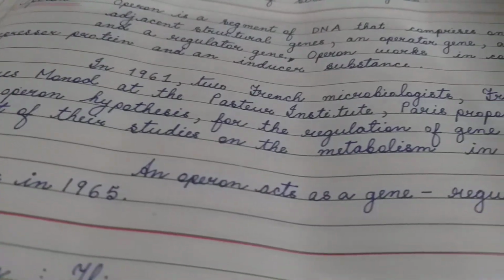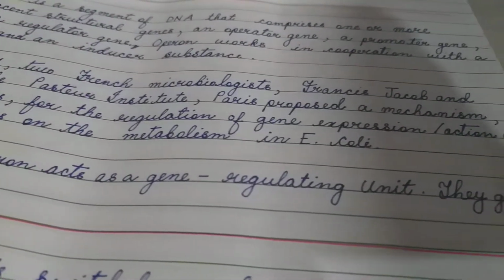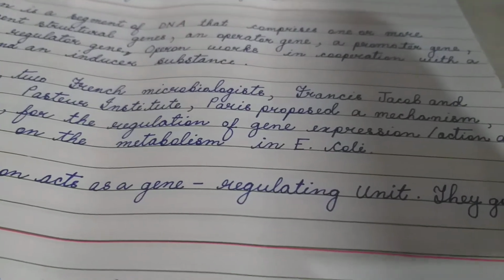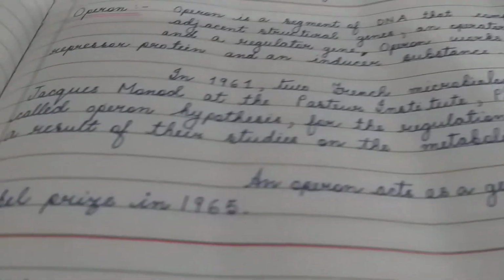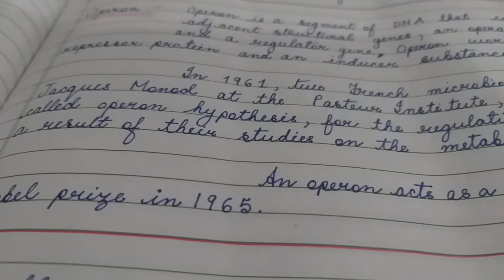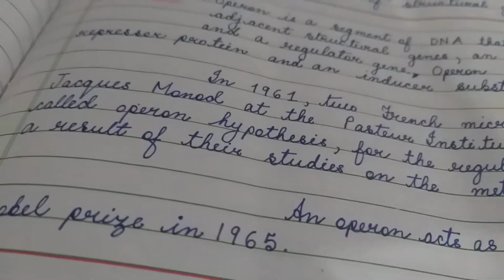Operon acts as a gene regulating unit. Jacob and Monod got the Nobel Prize in 1965.